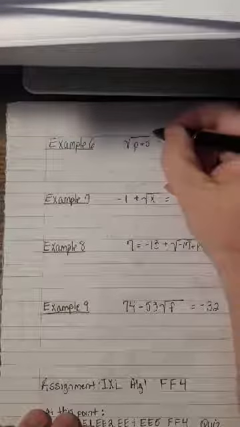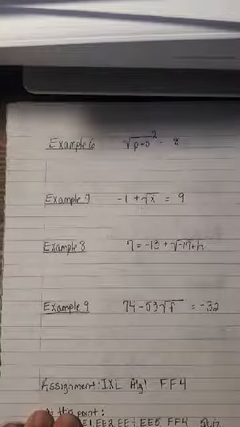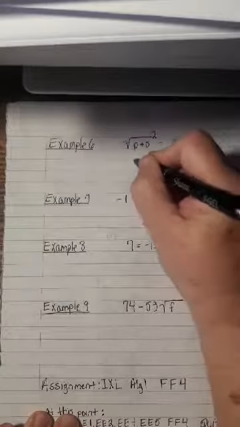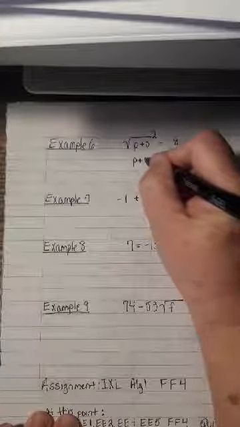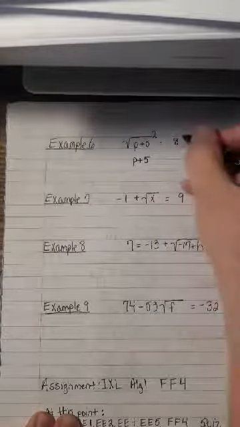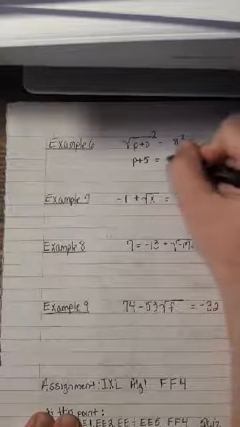So let's square this left side because that's where p is, and we want to get p by itself. So remember, when you square the square root symbol, it disappears, and you're left with p plus 5. You're left with everything that's under the square root symbol. And now you want to square the right side. 8 squared is 8 times 8, and that's 64.